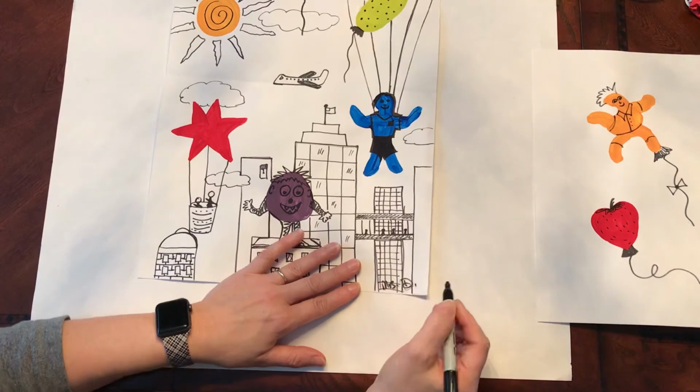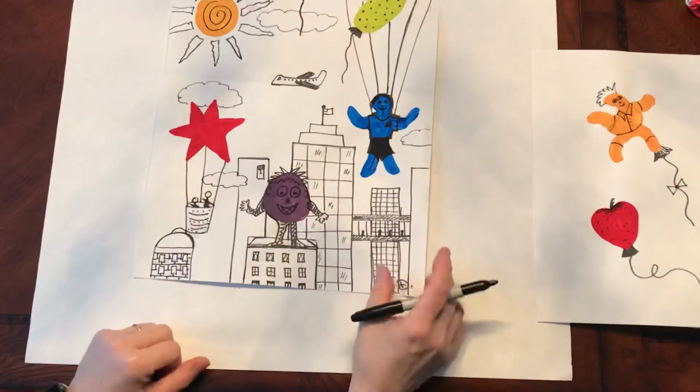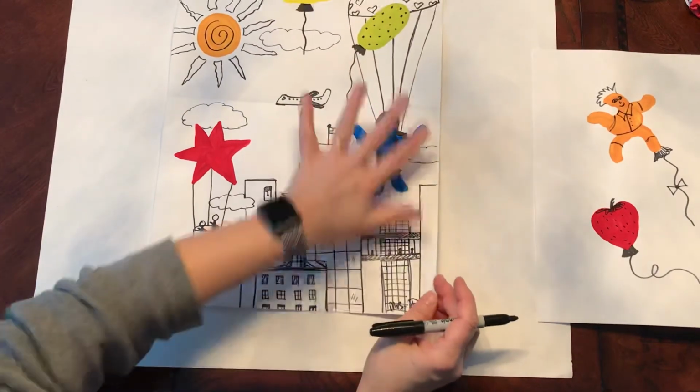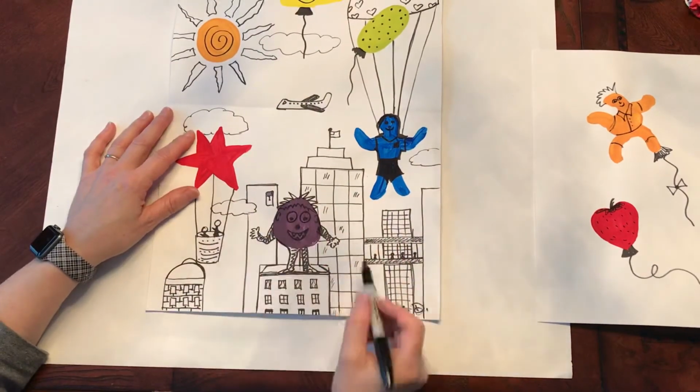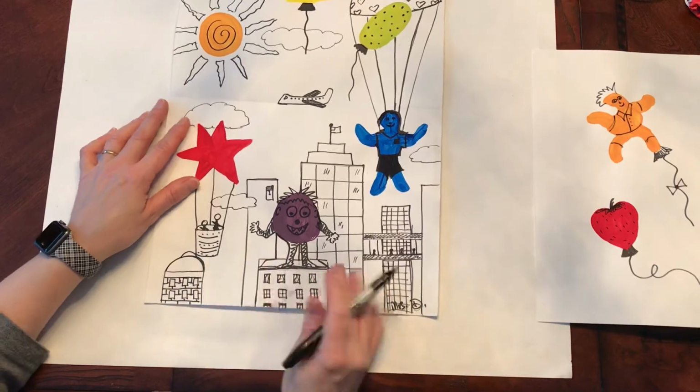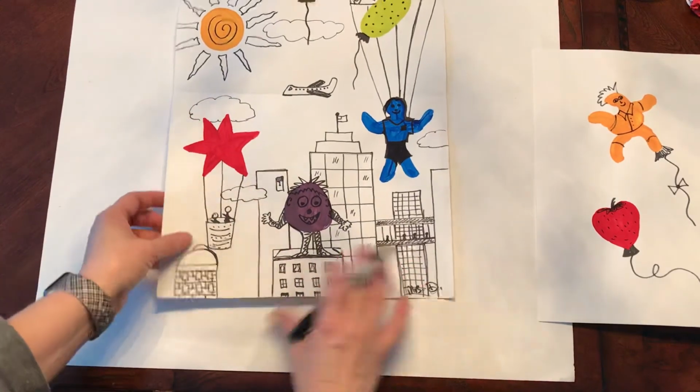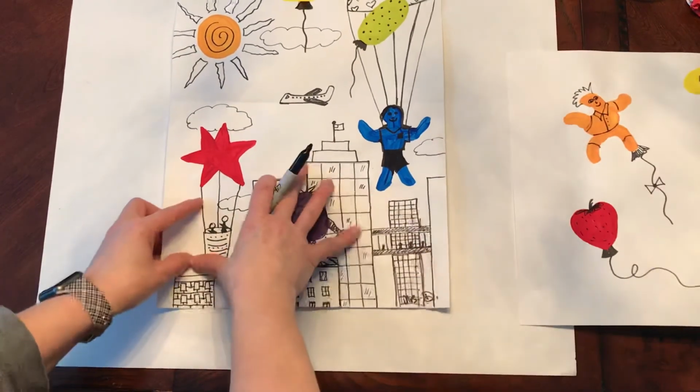Okay. You can add planes in the sky. You can do all sorts of things. So you get really creative. So that's if you want to do a city, and that shows you how to do some overlapping in here.